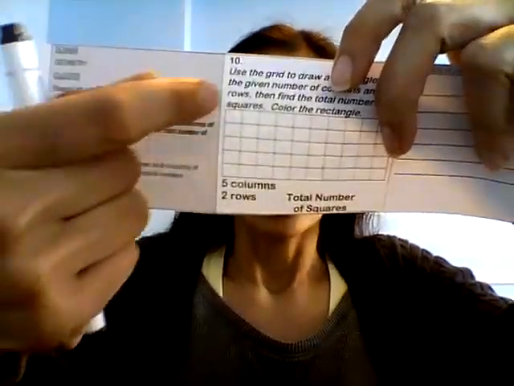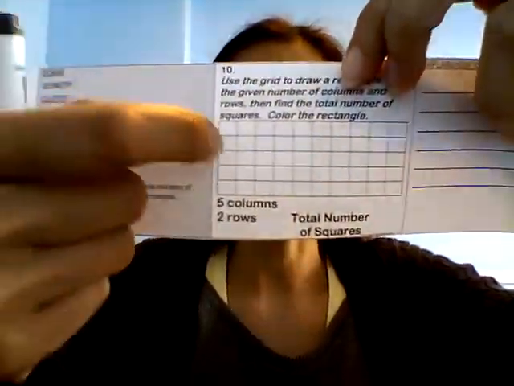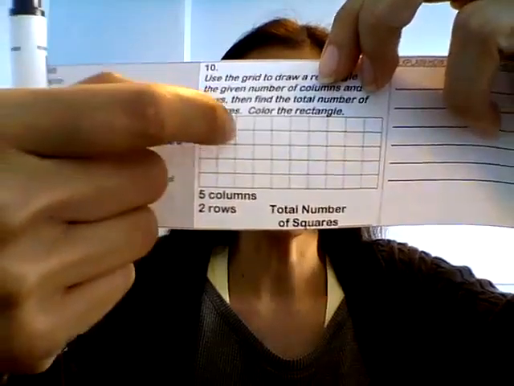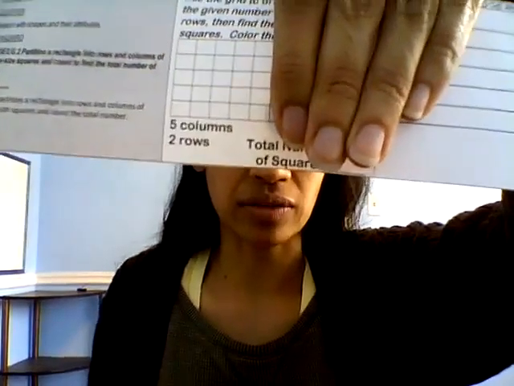Remember, columns go what way? Columns go up and down, and rows go side to side. So, 5 columns. Now, you can start here at the end. If you want to start in the middle, that's fine. Just make sure you count enough that you're not going over. So I'm going to count 5 columns. There's 1, 2, 3, 4, 5. So I know I need 1, 2, 3, 4, 5 until right there.